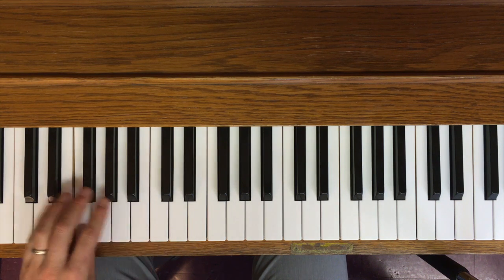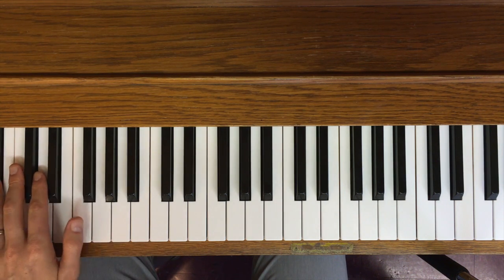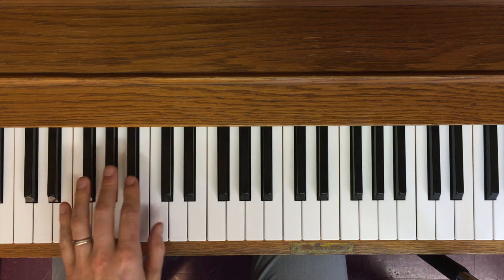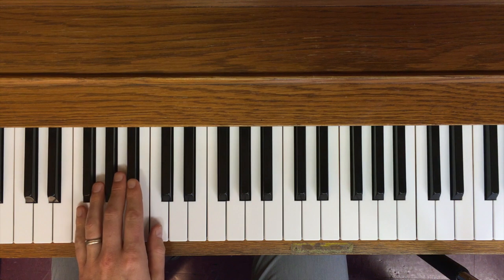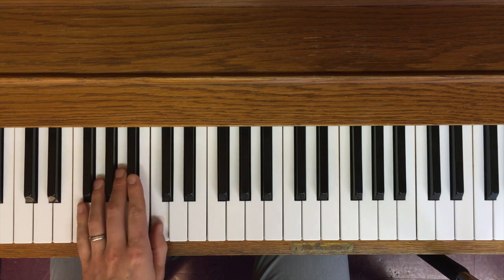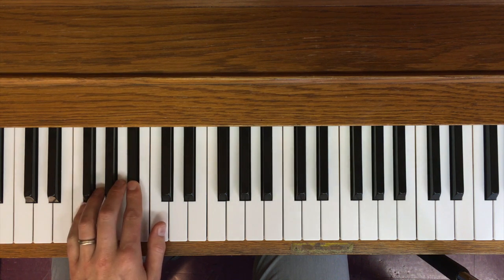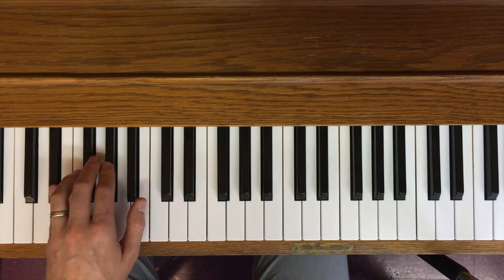Now if we continued down by fifth, we'd get to B flat, but I'm going to move that up. This is going to keep my hand in a similar register. It's going to make it move less. It's going to be a nicer way to play it. So the pattern's going to be down by fifth, up by fourth, down by fifth, up by fourth.